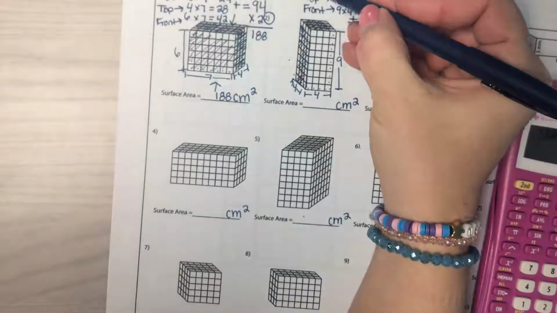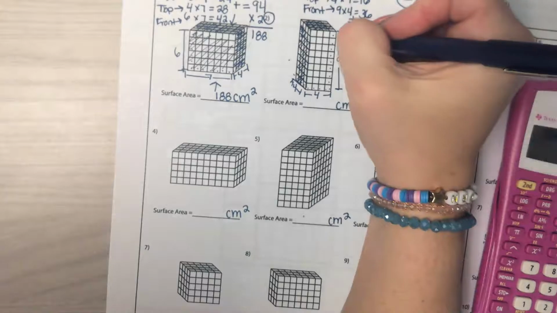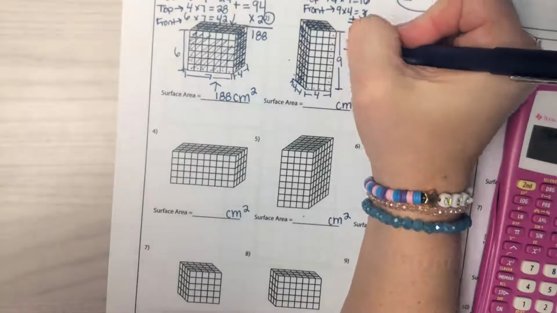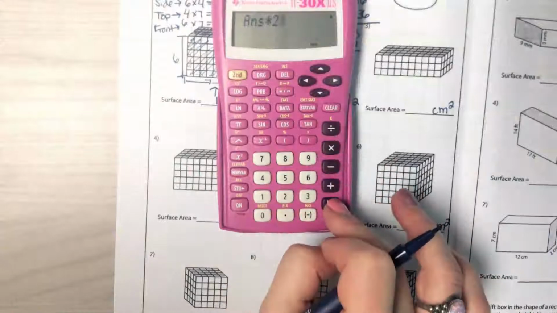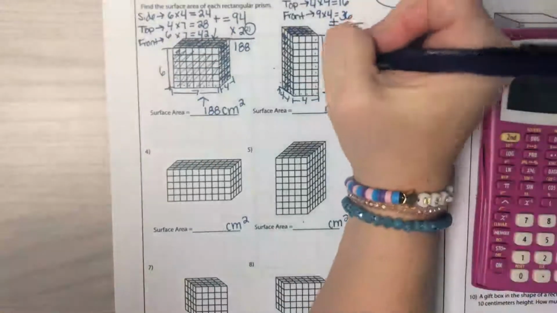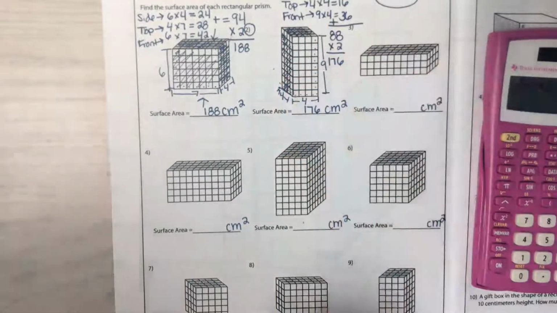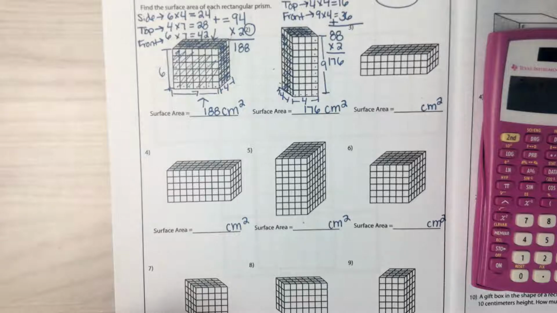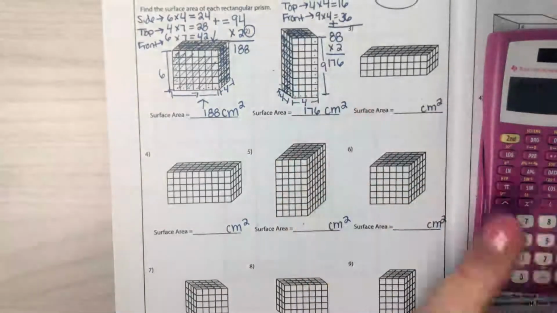But there's 2 sides. There's a top and a bottom, and there's a front and a back. So I need to make sure I multiply this by 2. And I get 176 maybe? Well, 176. So I multiplied it by 2, and I got 176. There we go. Again, don't forget to show this work.